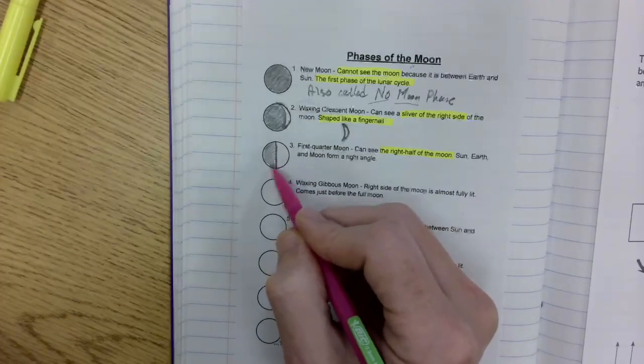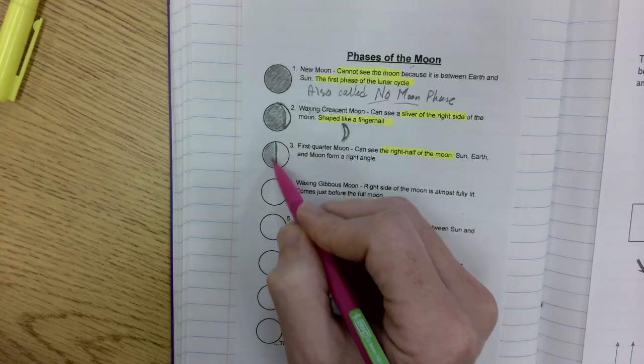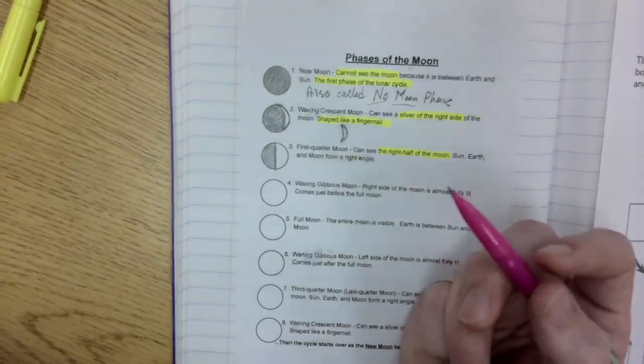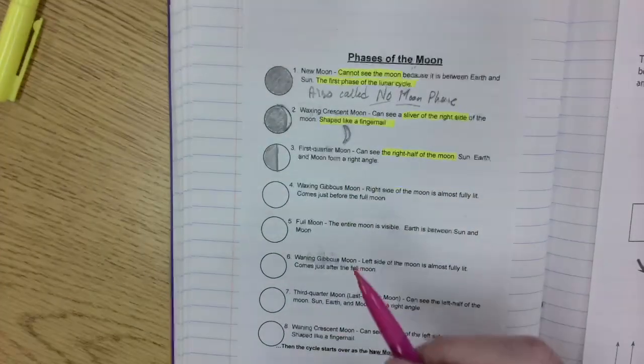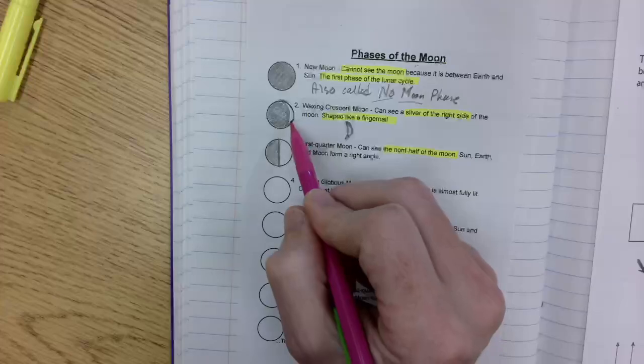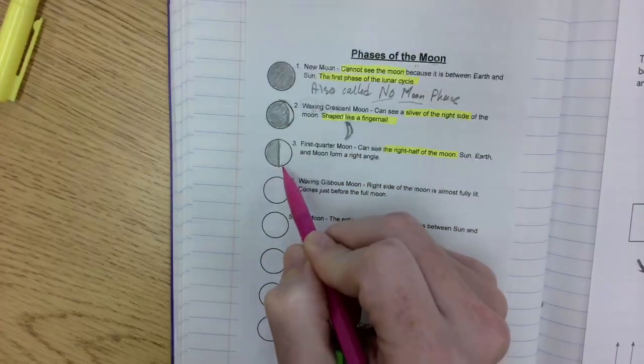Feel free to pause the video if I'm moving too fast and you need some time to catch up for these drawings. You can pause it and play it as you need. All right, moving along. So we have no light, increased to a little bit, increased to half.